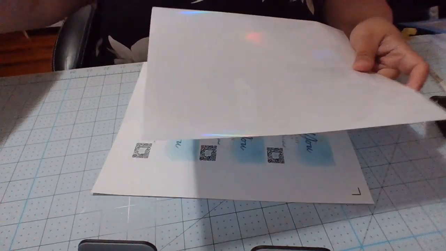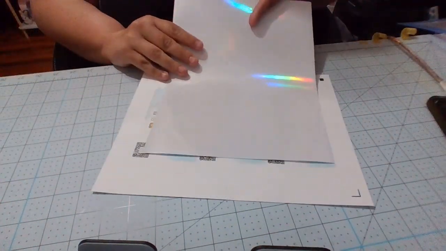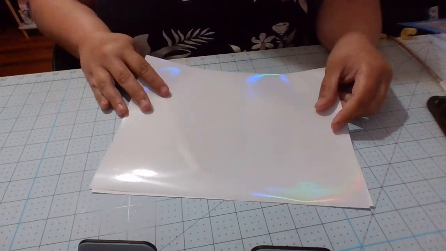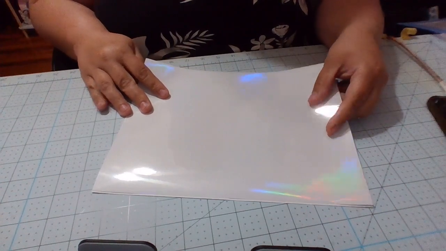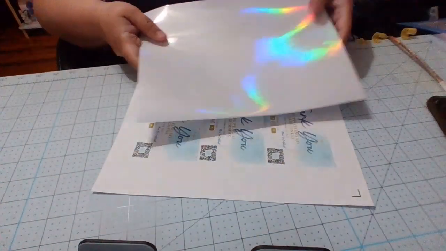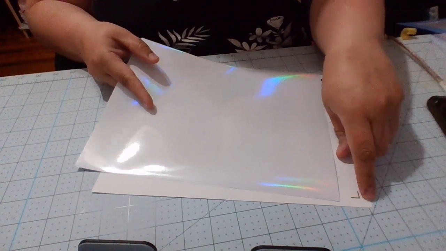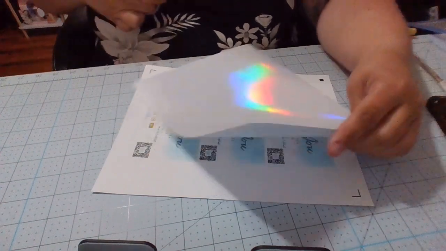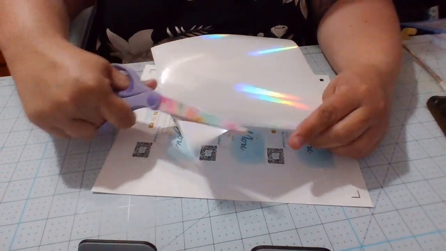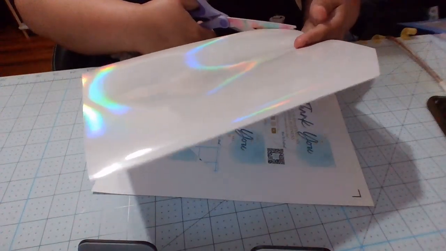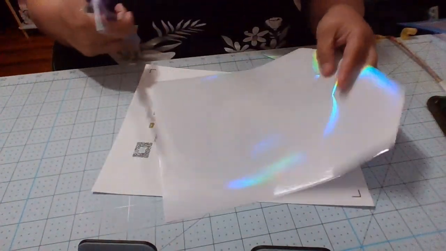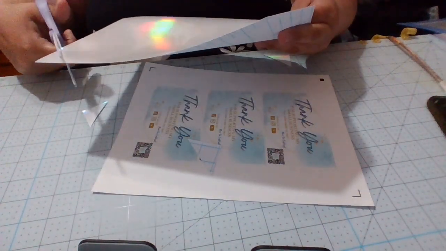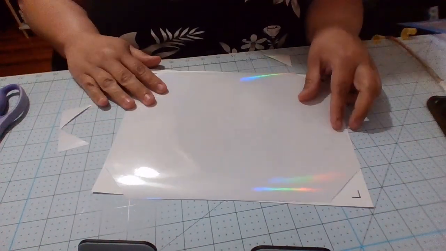Now, what I am going to do is, let me see, is this long enough? So what I like to do is cut off the tips of this so that it doesn't mess with the registration marks, because sometimes the lighting on the corners, or sometimes the lighting when it's looking for the registration marks, cannot find the registration marks when there's holographic in the way.